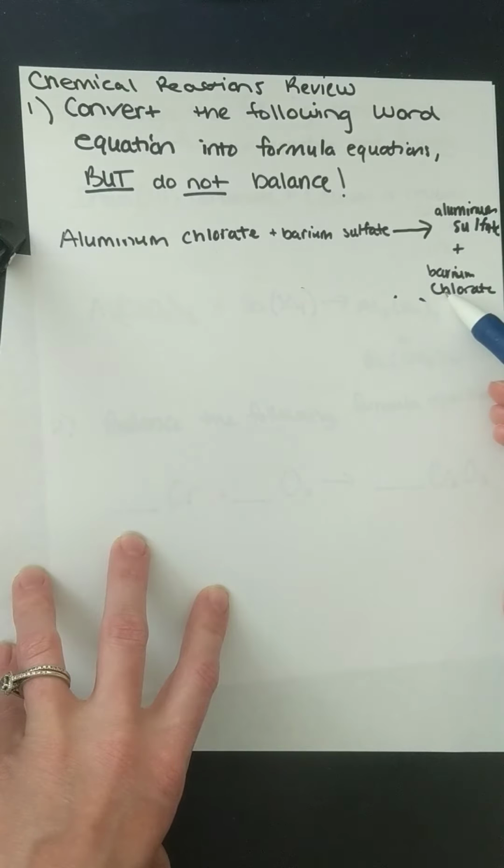Aluminum I had to multiply by 2 to get the charge to equal out, and SO4 I had to multiply by 3 to get the charge to balance out. Last part, barium, Ba +2, and we multiplied chlorate by 2 to balance those charges out. So that's my subscript. Just remember, compounds, you always look at the periodic table, find their charge, and then try to balance them out.